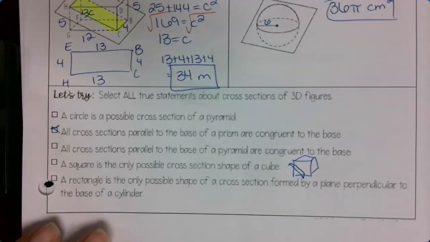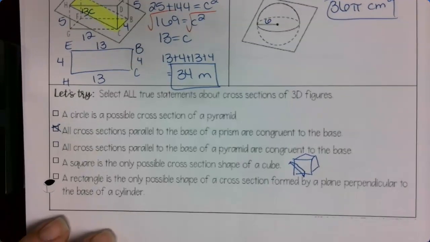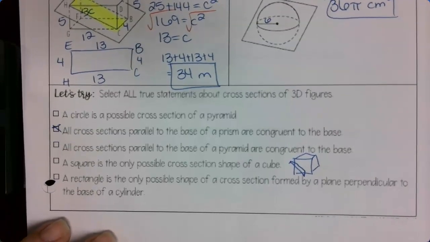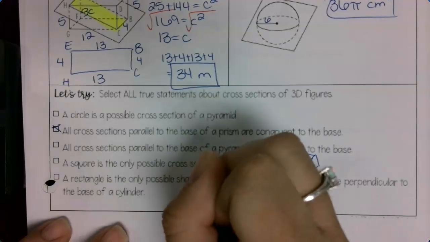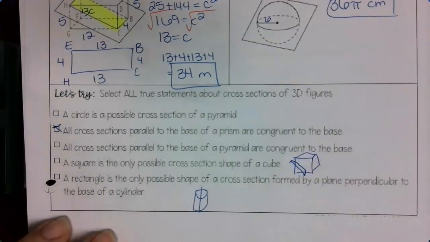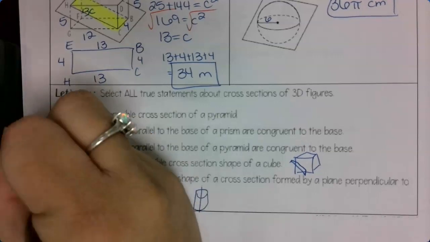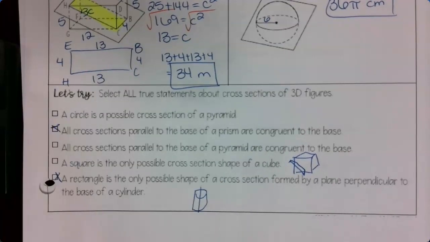That one's false. And then the last one, a rectangle is the only possible shape of a cross-section formed by a plane perpendicular to the base of a cylinder. So if I cut a can up and down, is a rectangle the only shape I can get? This one is true, because if I'm cutting it up and down, it will give me rectangles of different sizes.